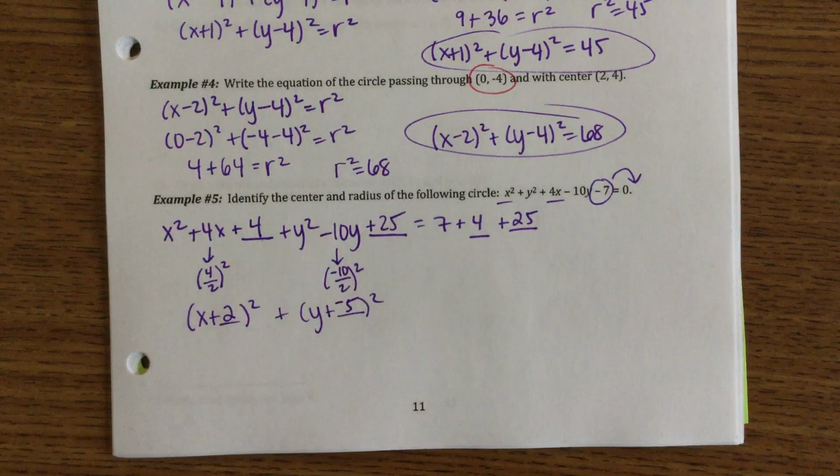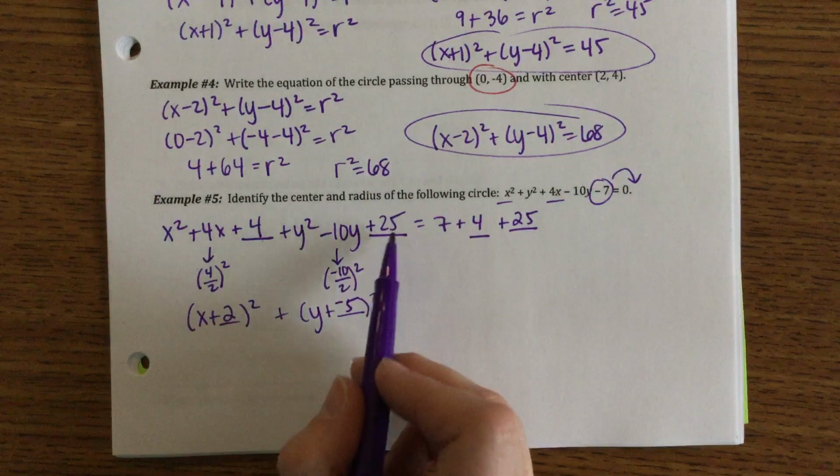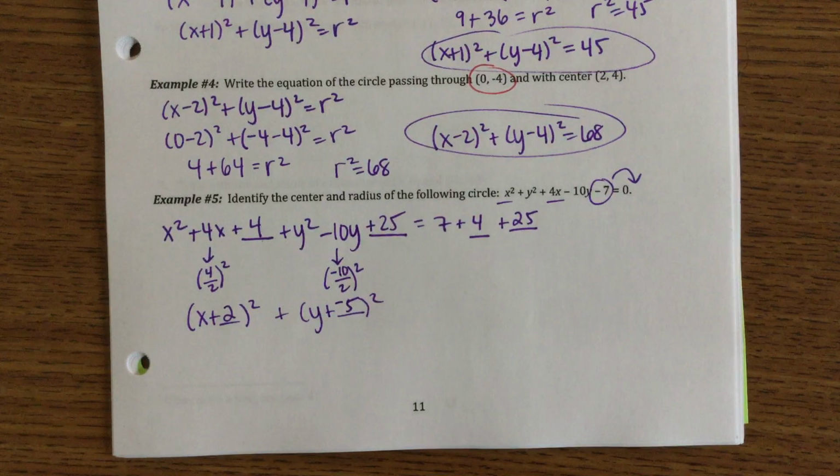Is it a coincidence that I keep getting the same numbers? 2 and 2, -5 and -5. Probably not. That's exactly how it should be.